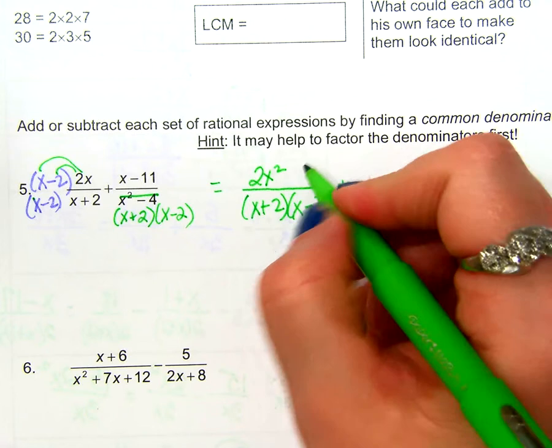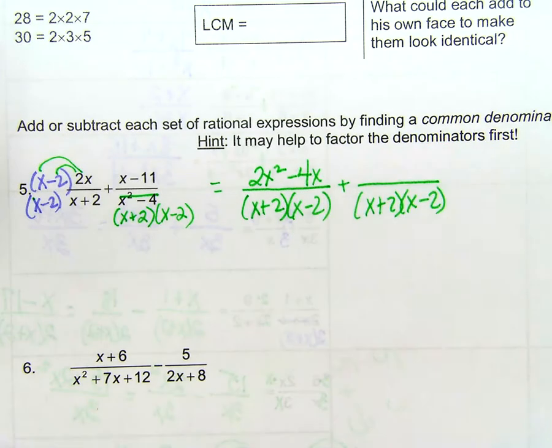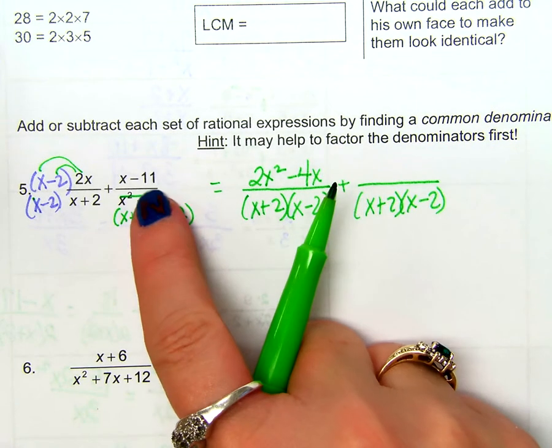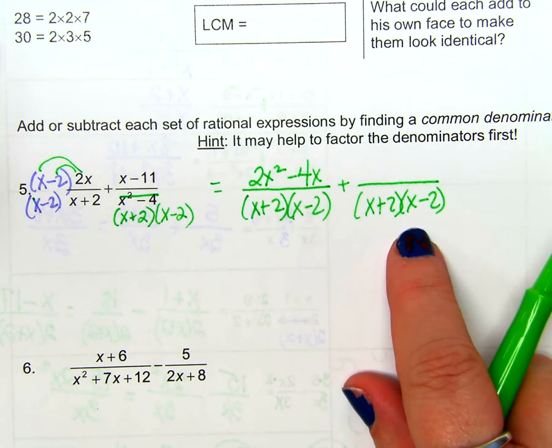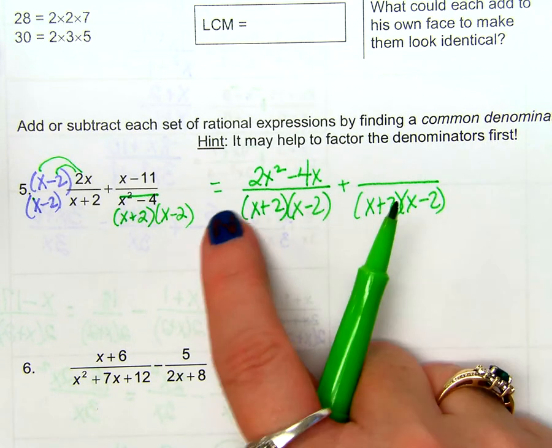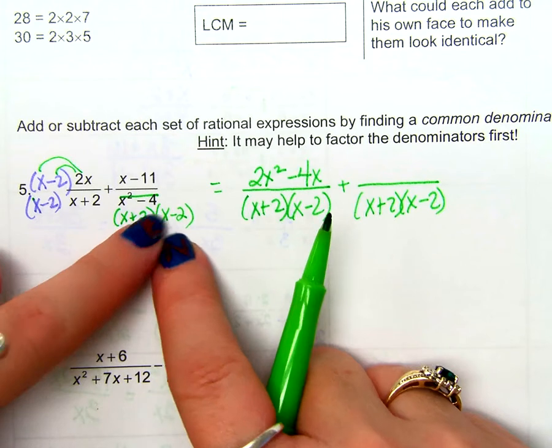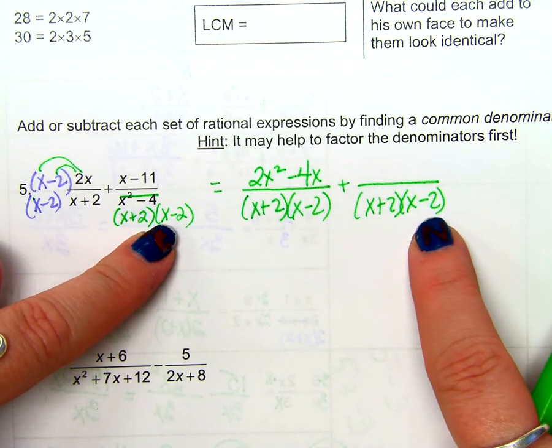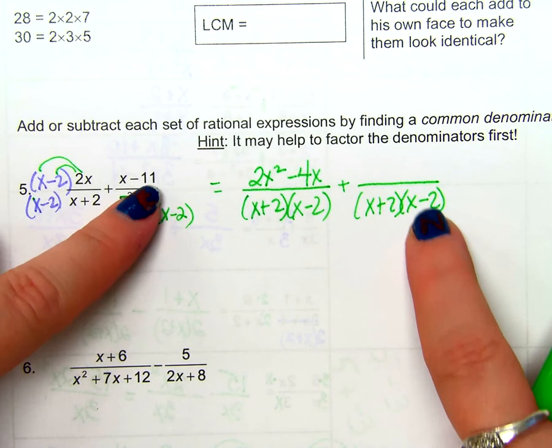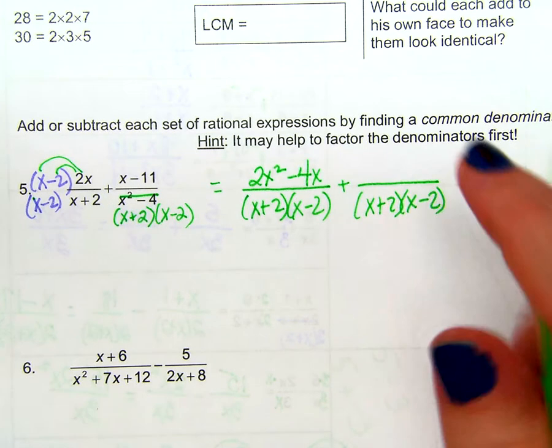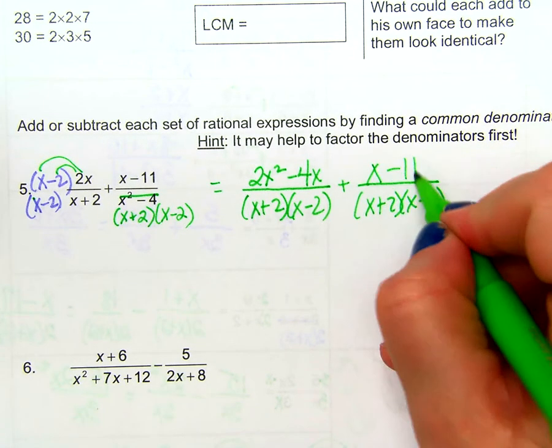2x squared minus 4x. What happens to the second numerator? What happened to the second denominator from here to here? How did it change? It didn't. So what happens to the numerator? It doesn't change either. So it's just x minus 4. Perfect.